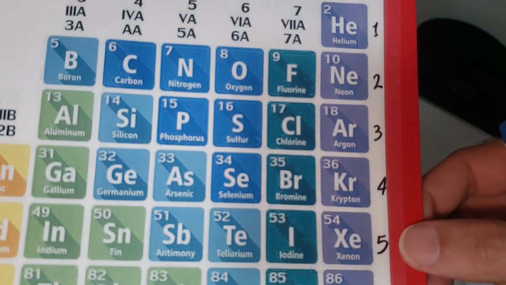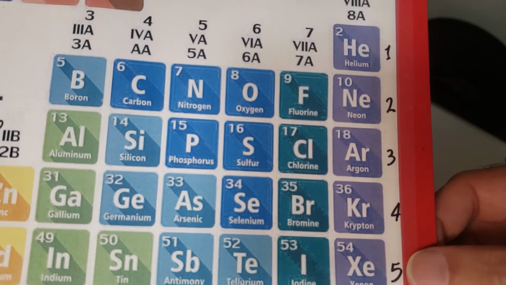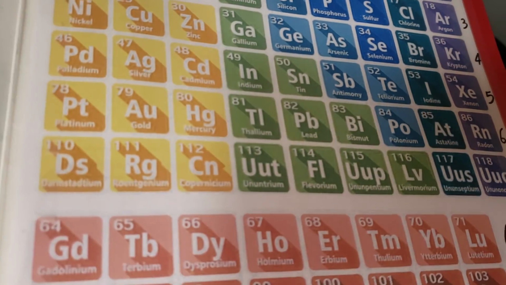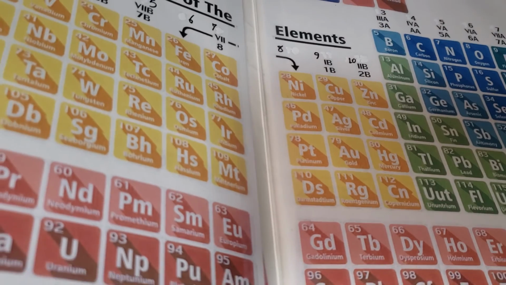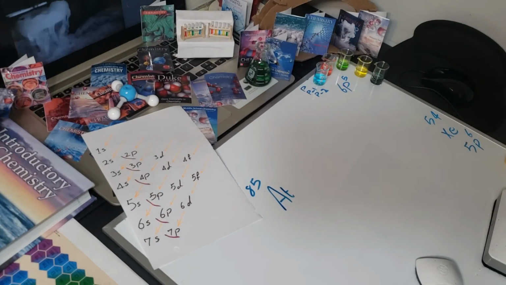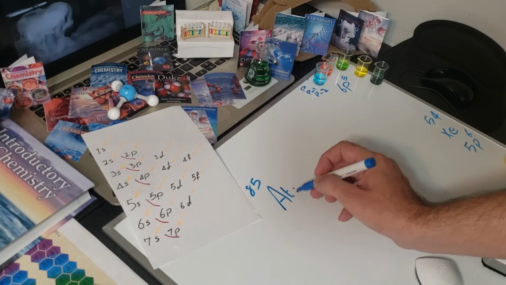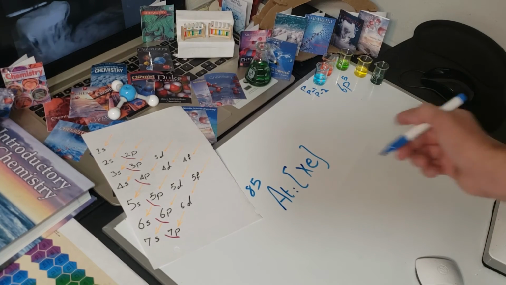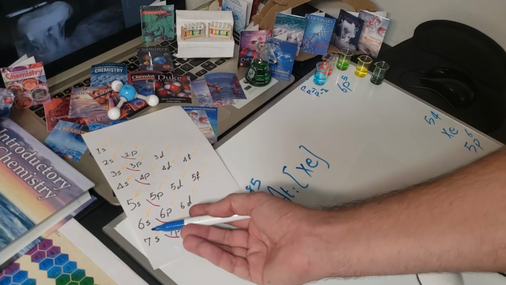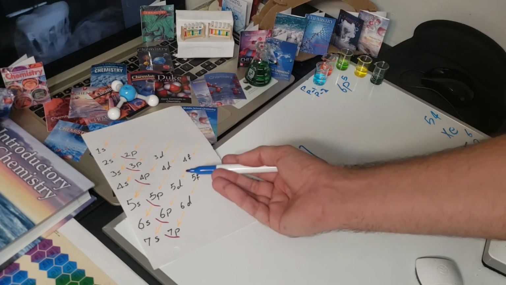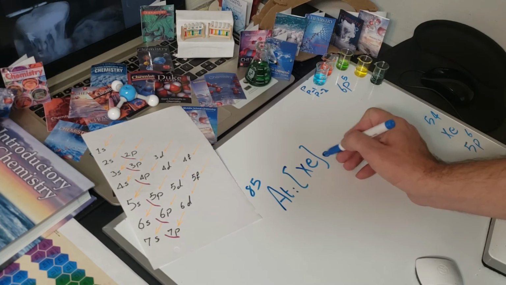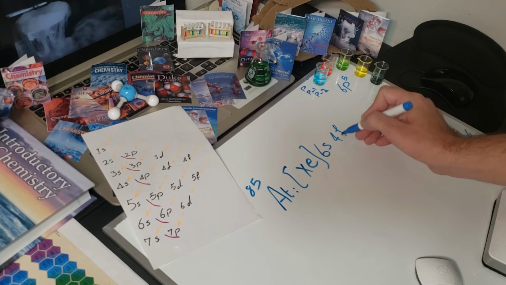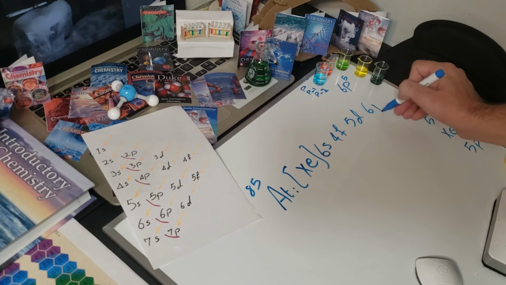As soon as you go to 54, you meet xenon with a 5p6 configuration and 54 electrons. So I move from xenon's 5p6 to 6s, 4f, 5d, 6p5.